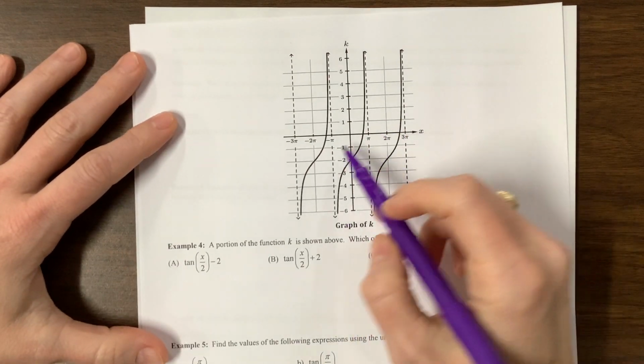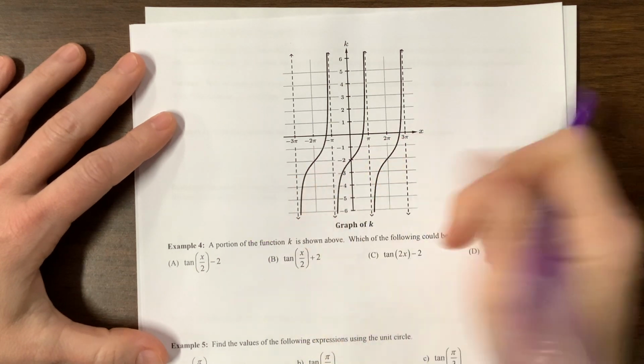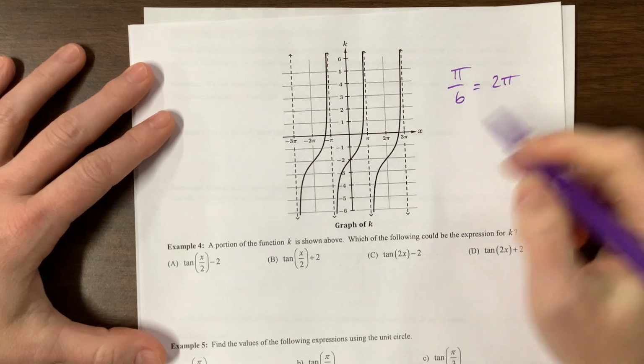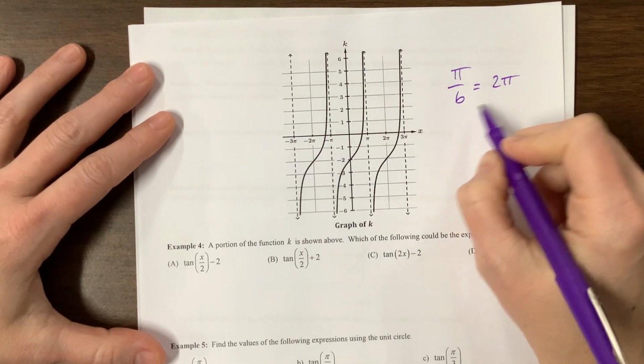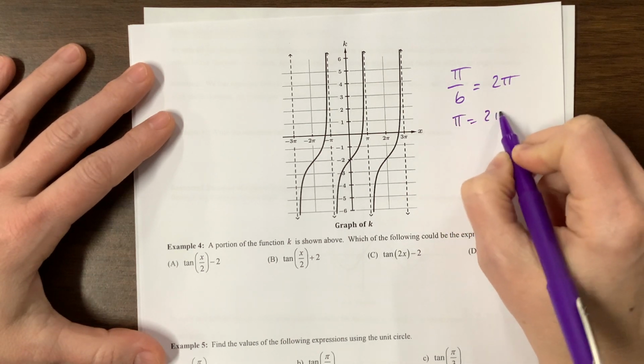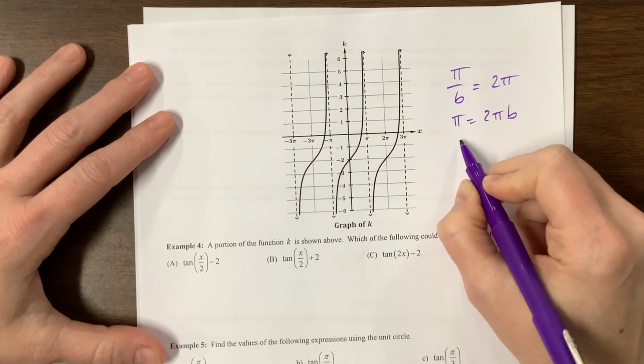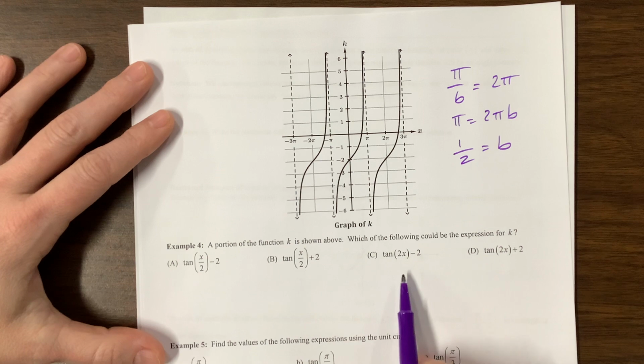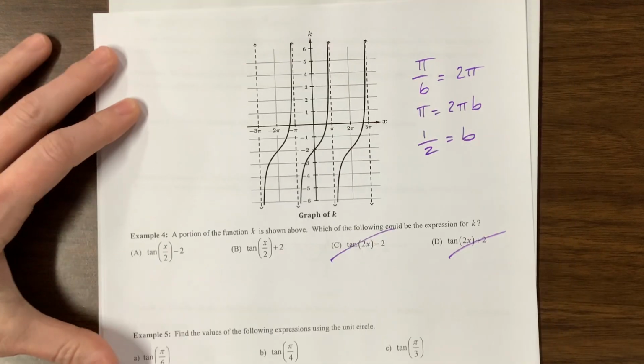Okay, so look at this. They are now 2 pi apart. So I have that pi over b is equal to 2 pi. And so I can multiply and say pi is equal to 2 pi b. Divide by 2 pi. I have 1/2 is equal to b. So that eliminates those two possibilities.